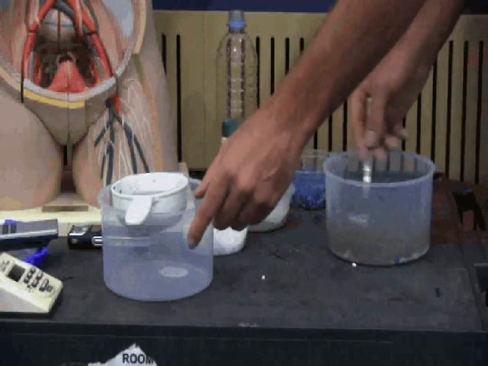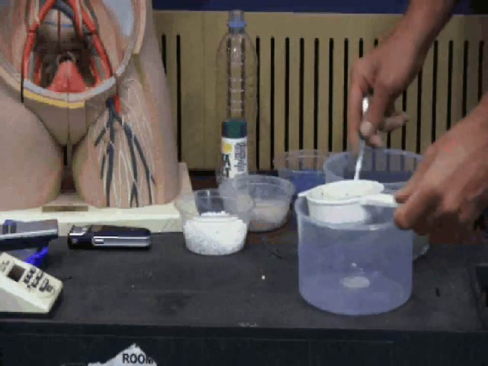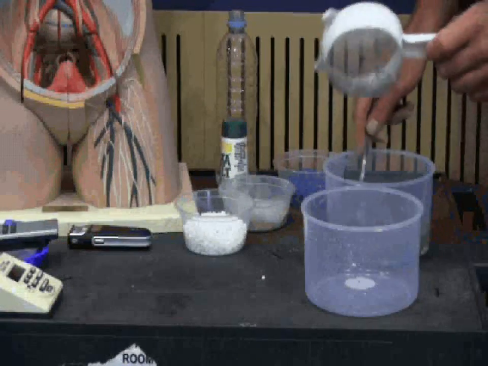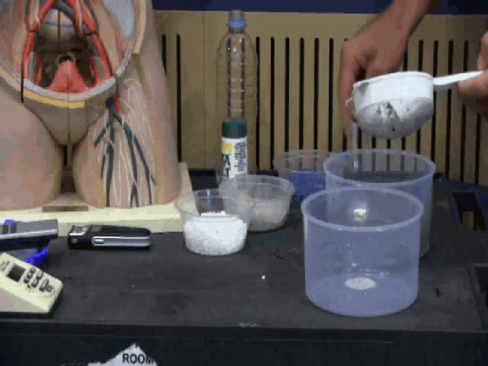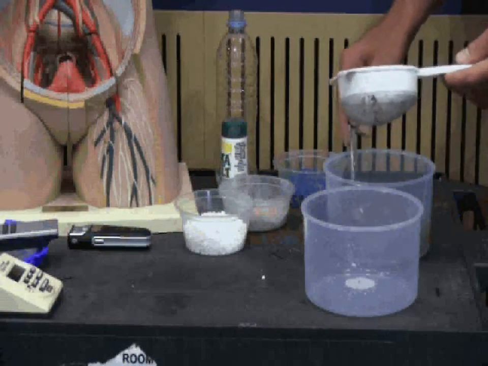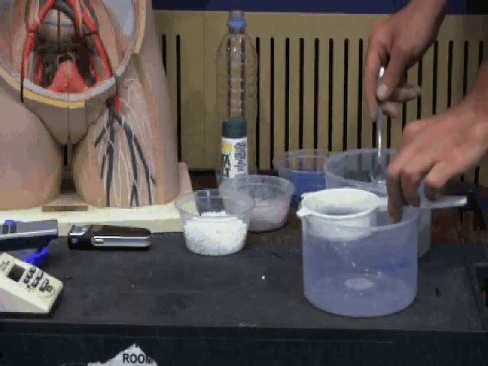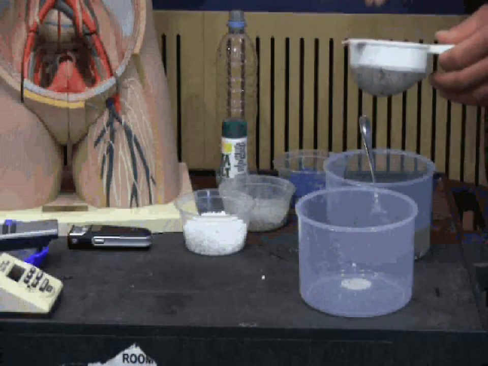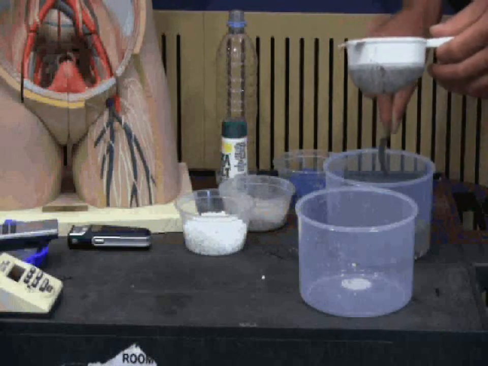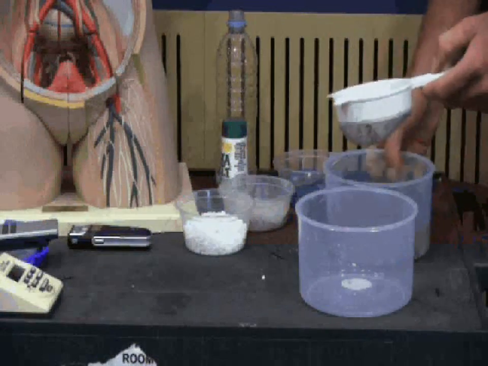And then we're going to filter it through a filter. The filter we're going to use is just a kitchen sieve. And that's what the filter in the kidney, which is called a glomerulus, is like. It's like a sieve. It's just got little holes that allow small molecules and water to pass through. It holds back large molecules.